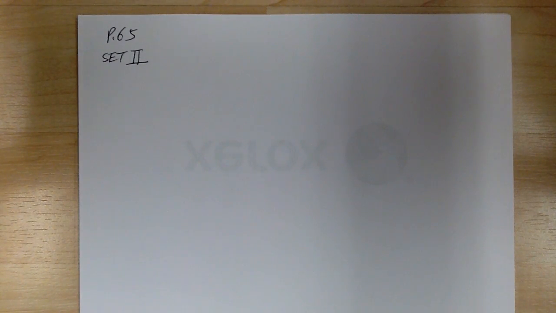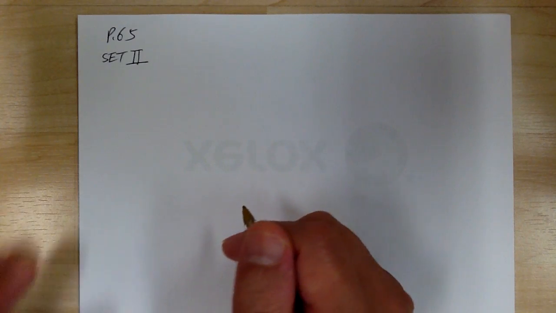Open your book to page 65. And let's look at set 2 as an example. So again, this is the lesson on simplifying square roots. But this time, the number does not come out exactly. So you need to know what to do with it.